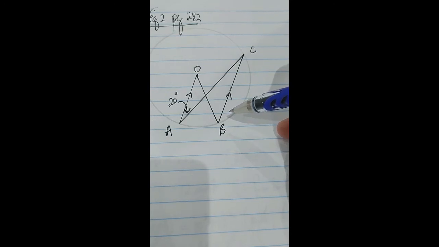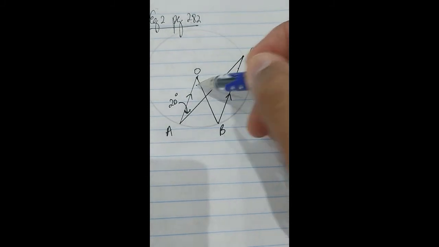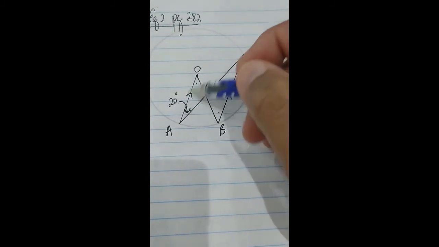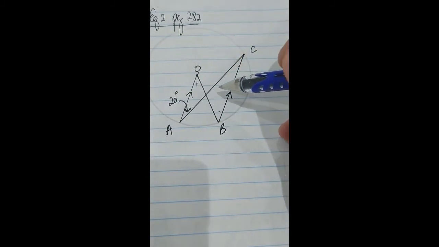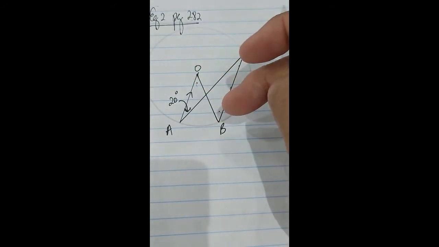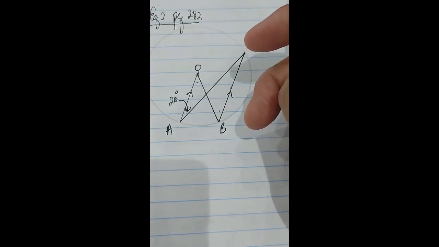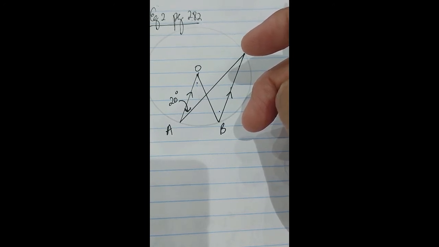So if lines are parallel, we know that alternate angles are equal, so that angle and that angle are equal, as well as that angle O with that angle B, alternate angles are equal. We also know that corresponding and co-interior angles can apply, but none of the two are evident in this diagram. Remember, when we're using corresponding, co-interior or alternate angles, we must state which lines are parallel.